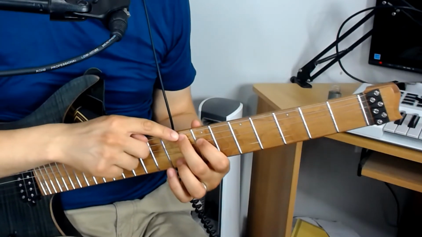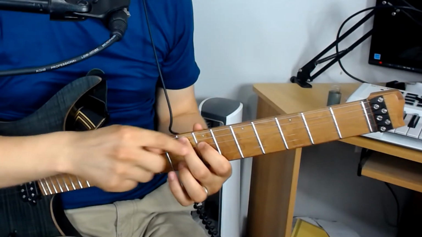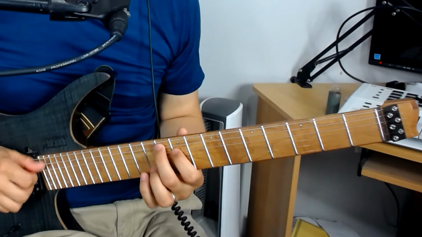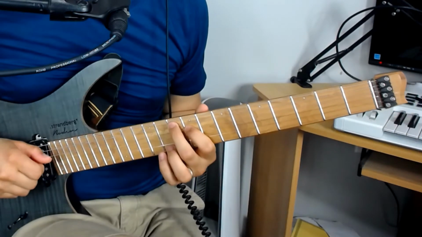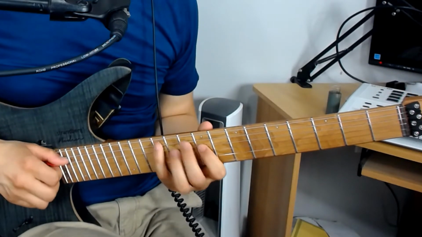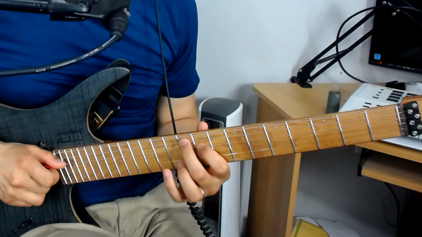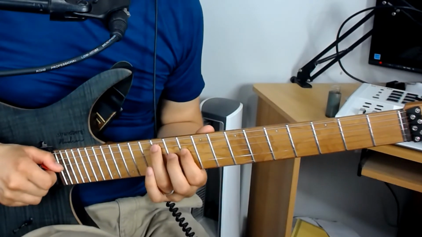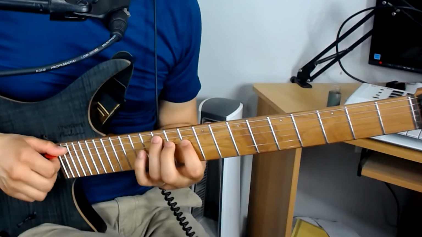The F here on the 5th string is going to move up to the G. The A is going to move up to the B. So F and A, G and B. Okay? So we'll keep going. G is going to move up to A, and B is going to move up to C. So we go from G and B to A and C. All right, just a couple more here. So we get A and C.